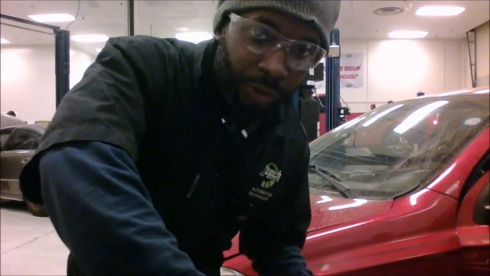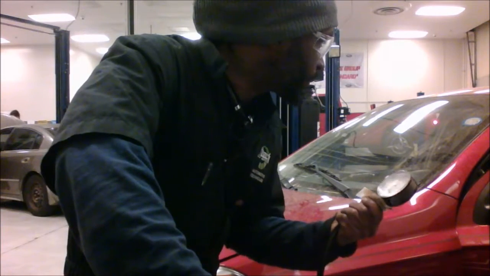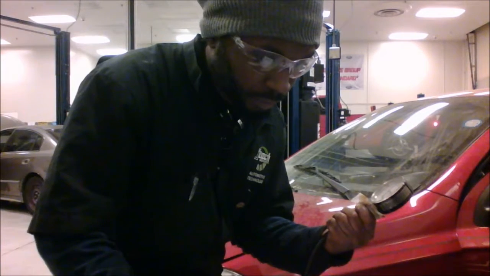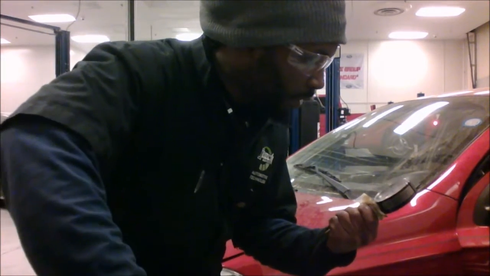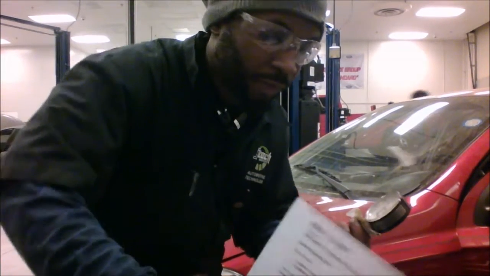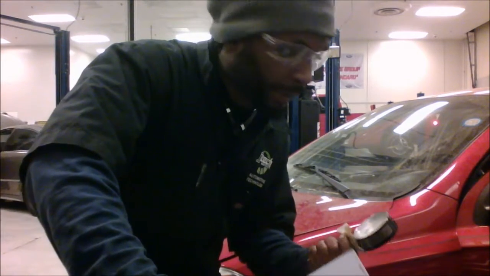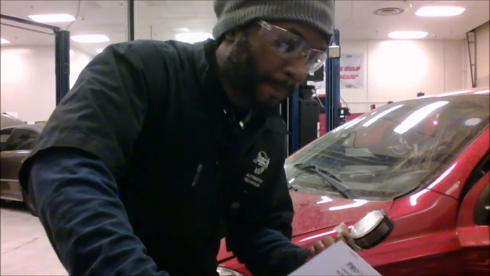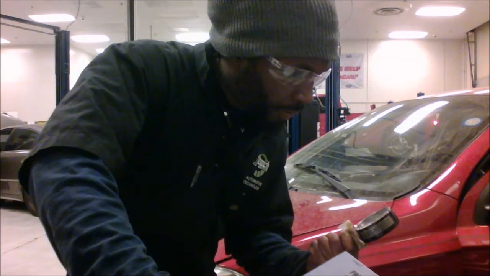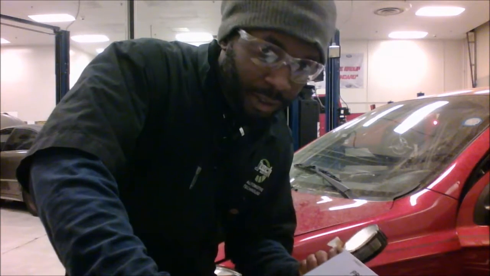Okay, so we have the car on, so now we're going to put the car in drive. See what we get. Okay, so we got about 115 psi, which is a little high in drive. So now we're going to do the idle line pressure test in reverse. We're at about 160 psi, which is again really high.